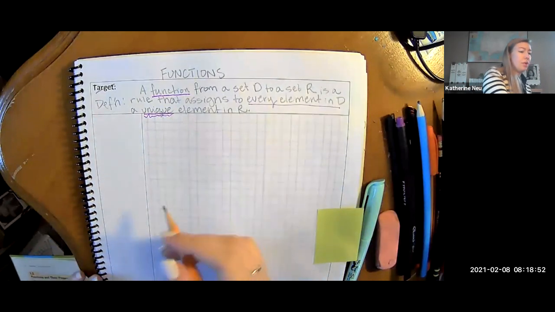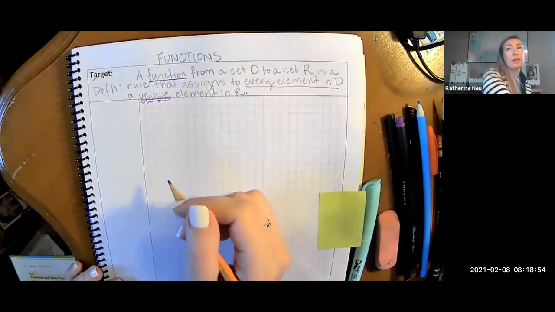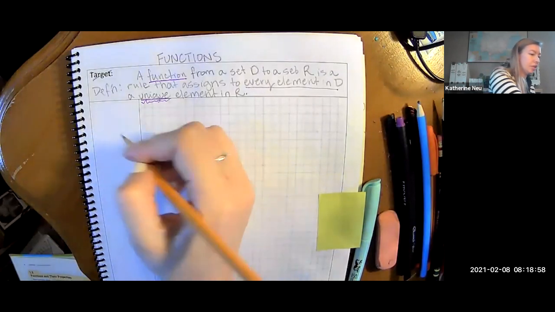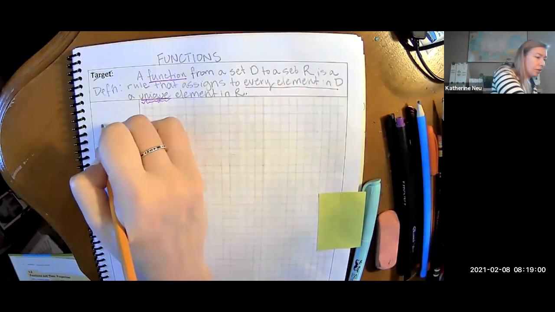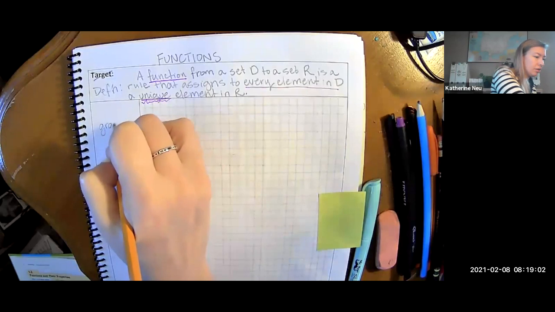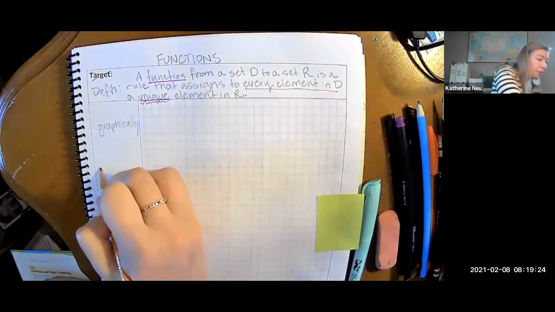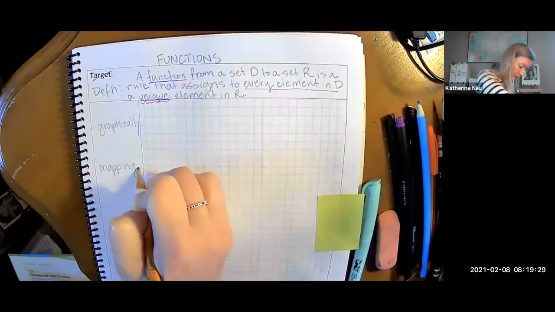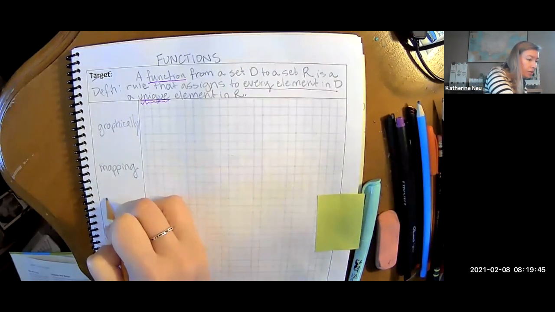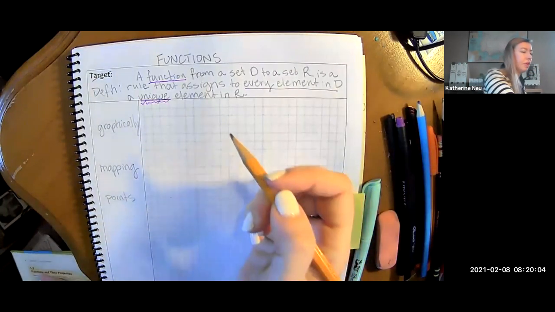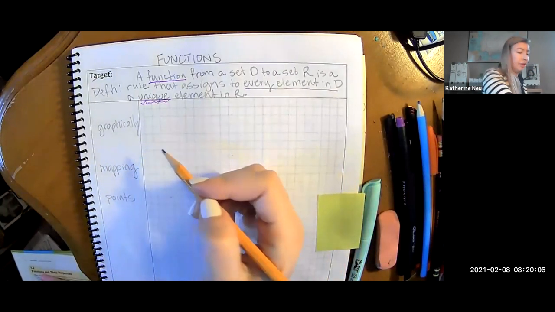There are 3 ways that you can determine whether or not some kind of relationship is a function. So you can do it graphically. You can do it by mapping. You can look at the points. So let's look at a graph, right?